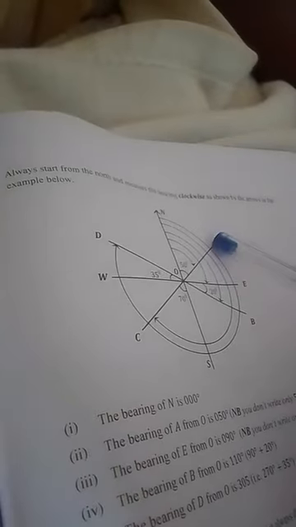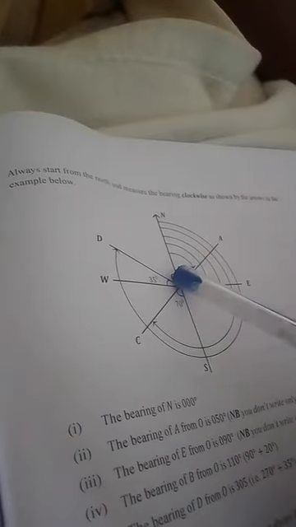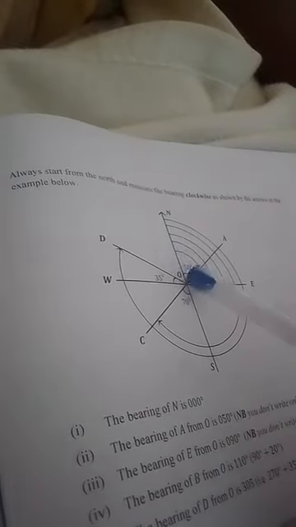You understand? Listen. The bearing of A from O. O is here in the middle, the focal point. You start from N. Tell me the answer: what's the bearing of A from O? It is supposed to be N50.